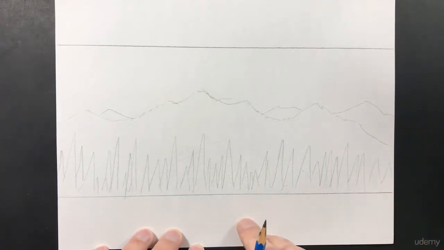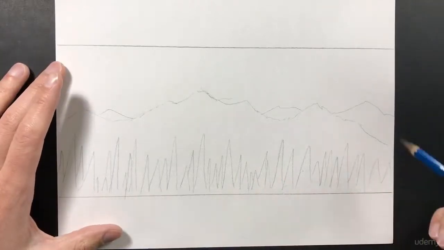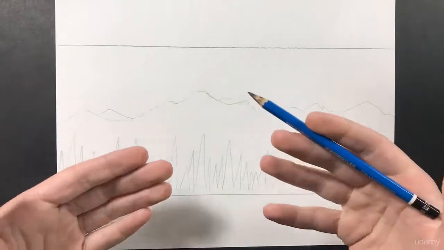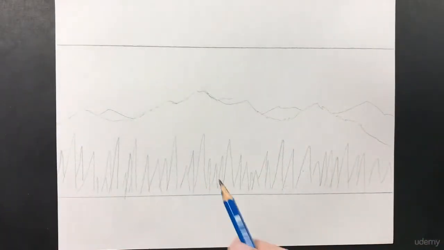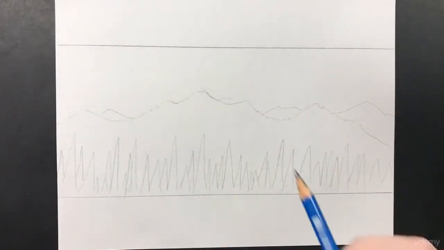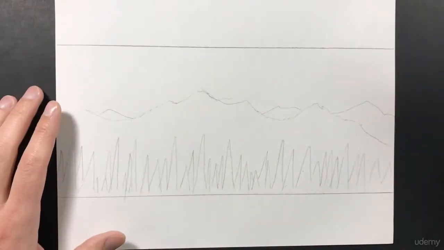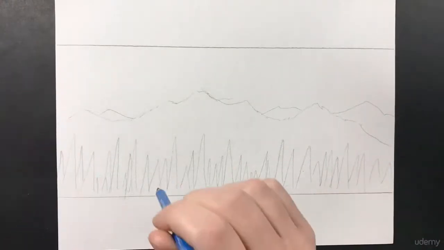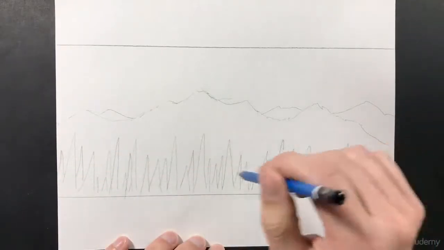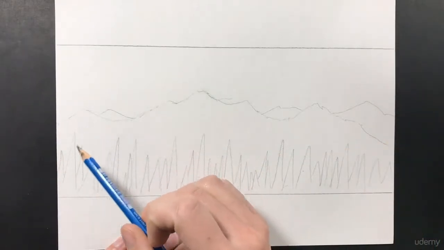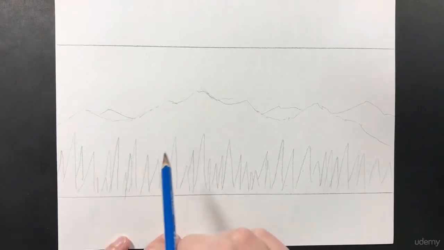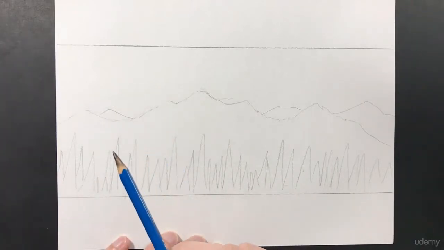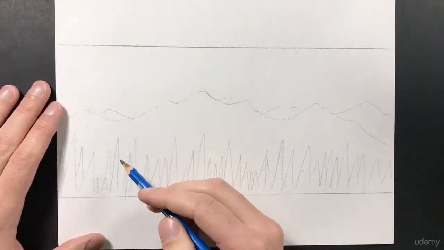Alright, so next what I want to do is start with my foreground. My foreground is whatever is closest to me. And this is going to be the darkest thing on my image because it's the closest. The further away things get, remember, they get lighter. And so this will be our tree line right here. So we're going to go ahead and fill these in really dark, and I'm going to speed this section up because this is going to take a little while. So let's go ahead and get started.